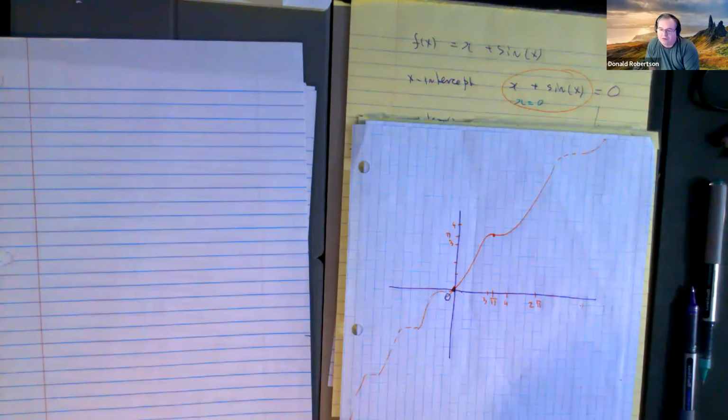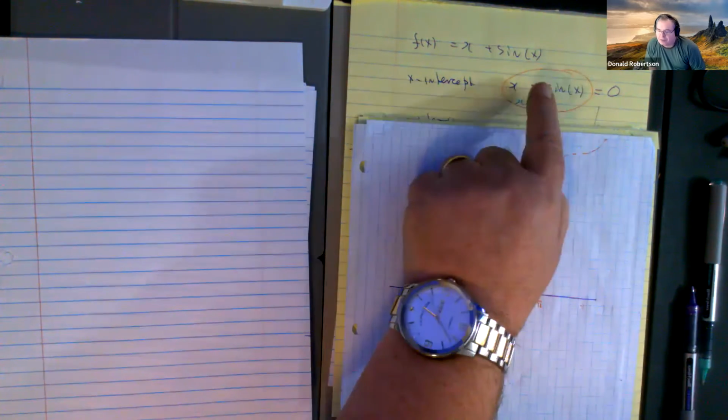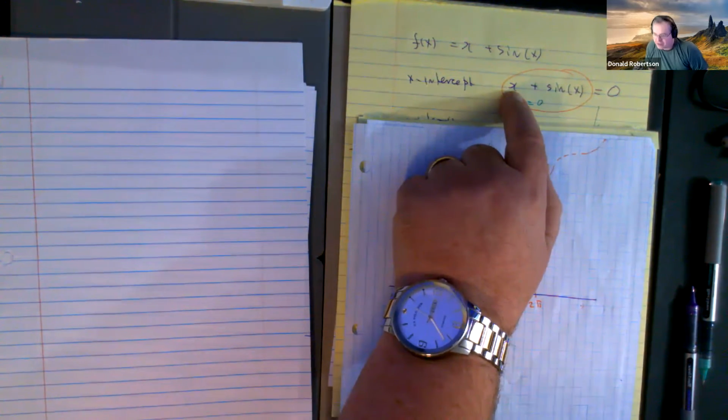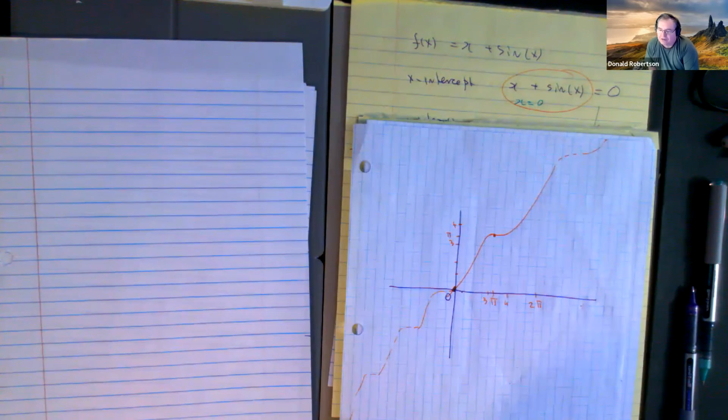You're just going to get really ugly decimal approximations. So if you ever see a trig mixed with any power of x or log x or e to the x, basically anything that's not another trig, you're probably not going to be able to get the answer algebraically. You're just going to get an estimate using the calculator. Okay, thank you.